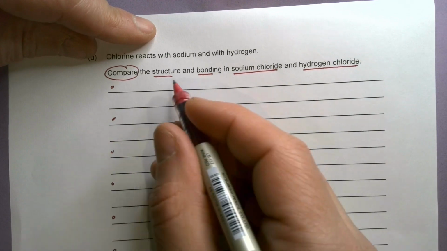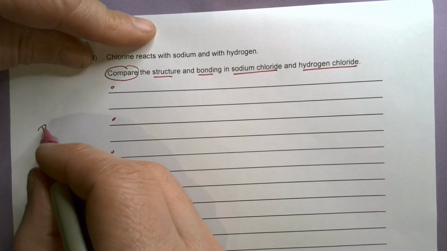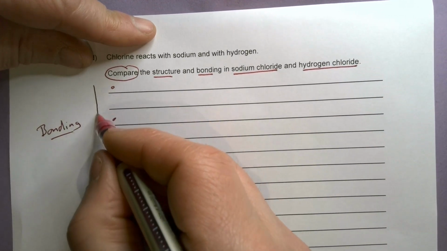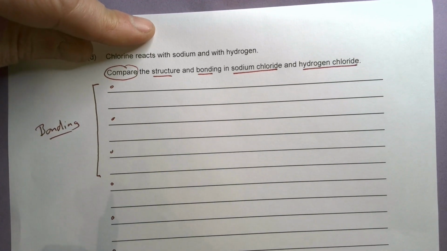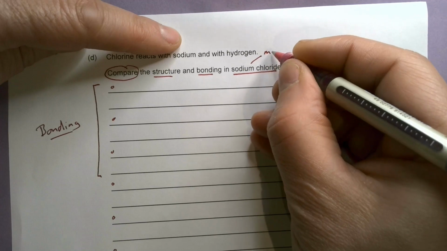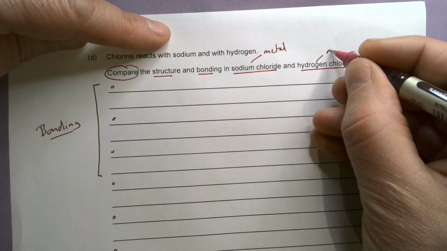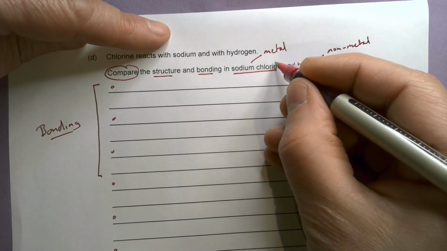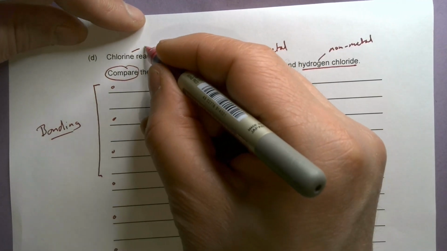Okay, so let's talk about the bonding first. So I'm going to talk about 3 things to do with bonding of these substances. So sodium chloride, well, sodium is a metal. Hydrogen is a non-metal. Chlorine is also a non-metal.